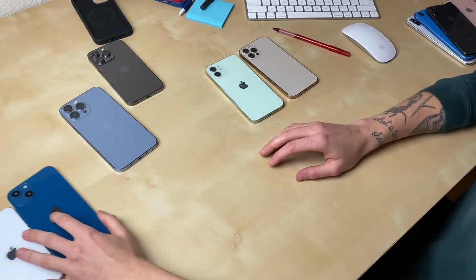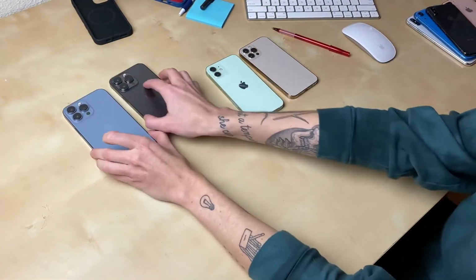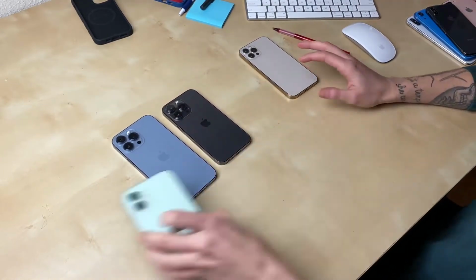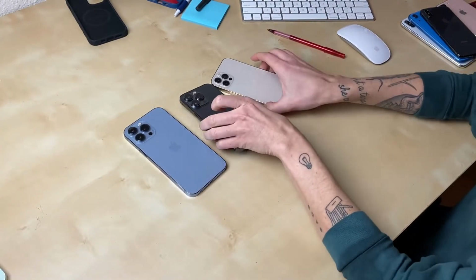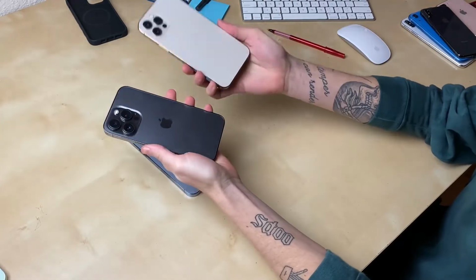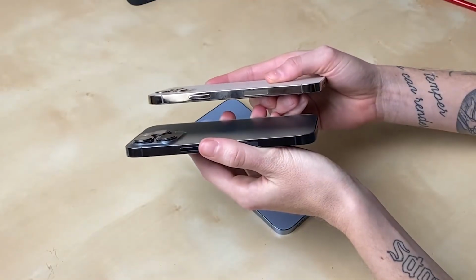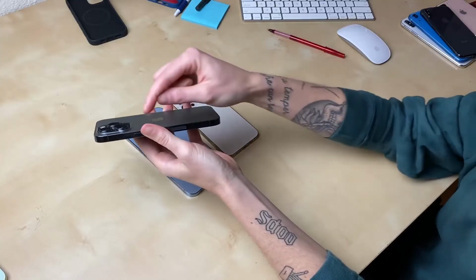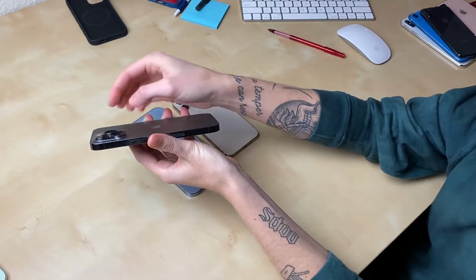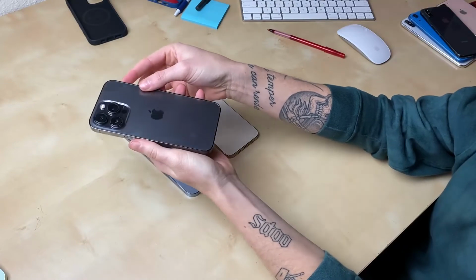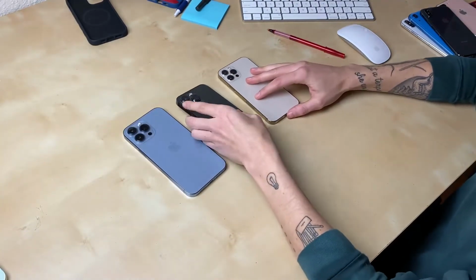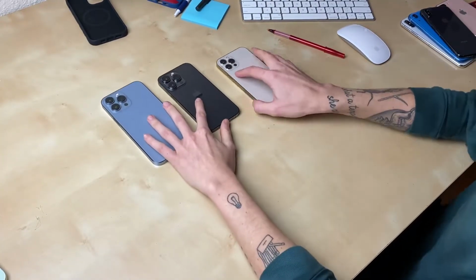So when you're looking at the Pro models, the difference between the 12 Pro and the 12 Pro Max is these cameras are much larger. Like, you can see it here perfectly. Like, they're taller, they're wider, they protrude more, and that's going to be the biggest difference when you're looking at this. And I know it's hard to tell the difference when you don't have anything to compare it to.